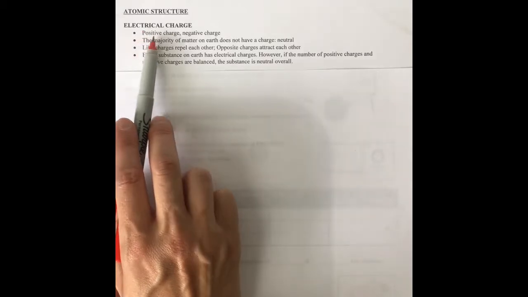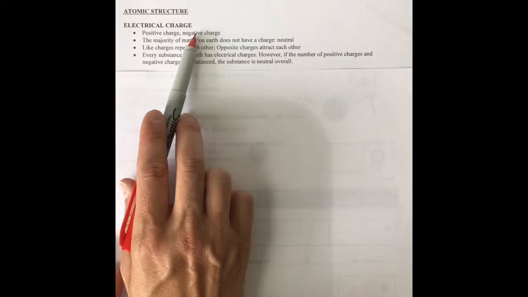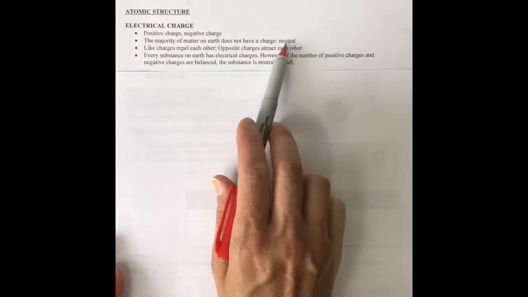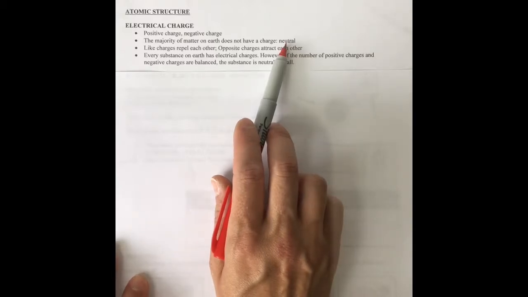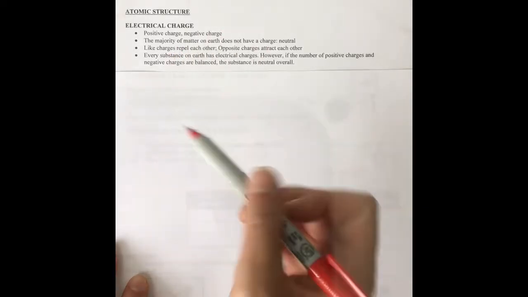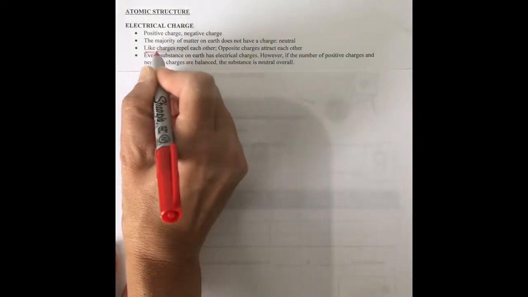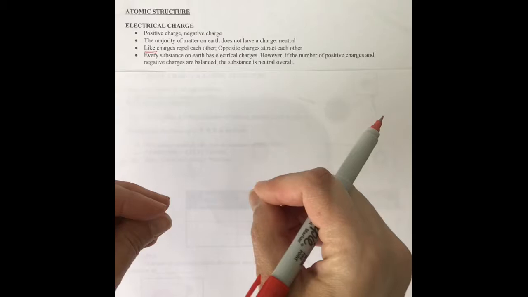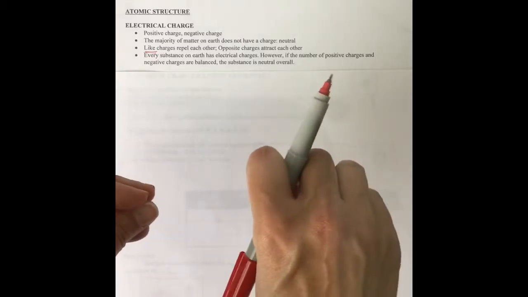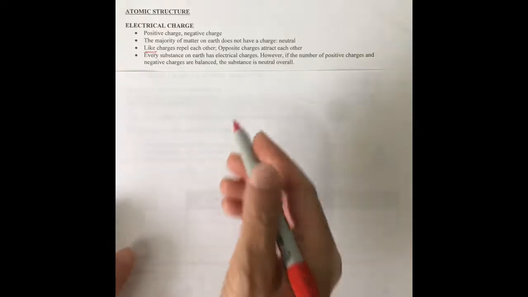inside atoms. Atoms contain positive charges and negative charges, and overall, most of matter on Earth is neutral, which means it doesn't have a charge. If you've ever played with magnets before, you know that charges that are alike tend to repel each other. They push away. But opposite charges, if you were to flip the magnet over, they often attract.